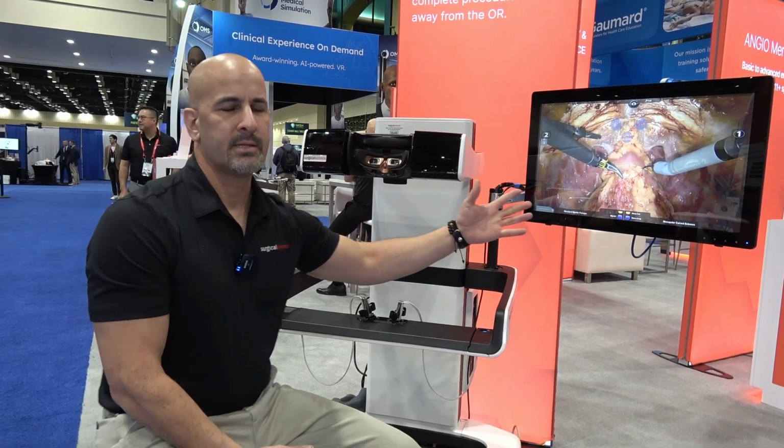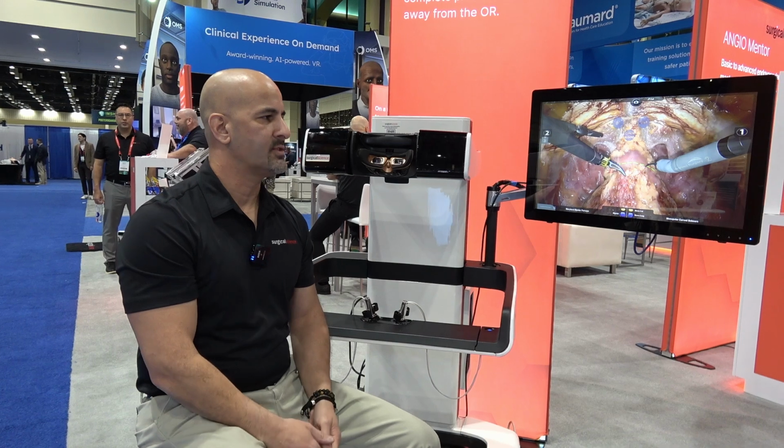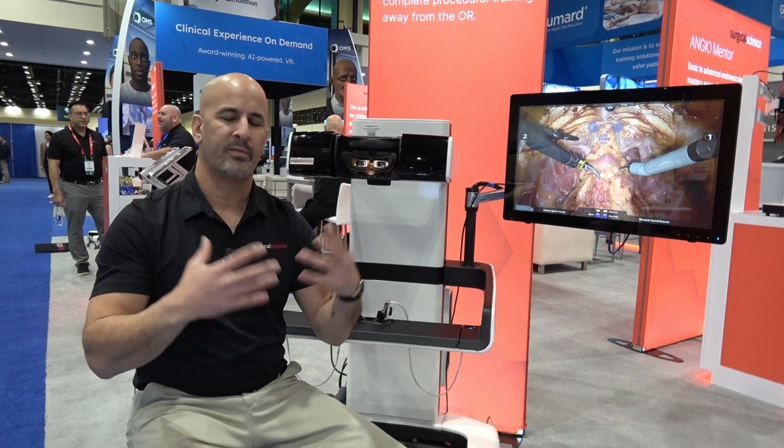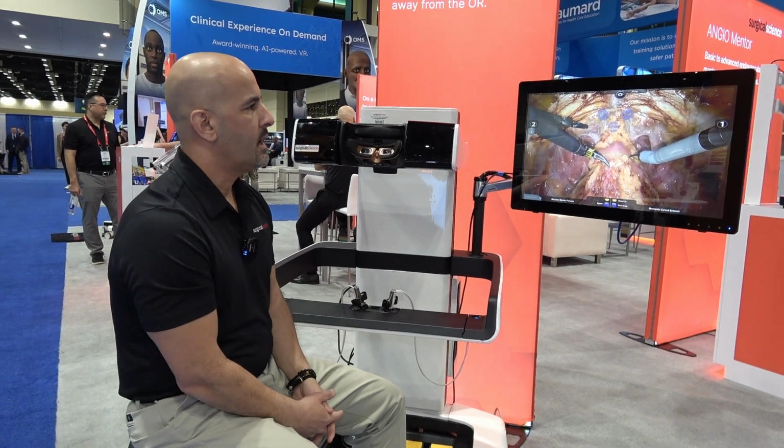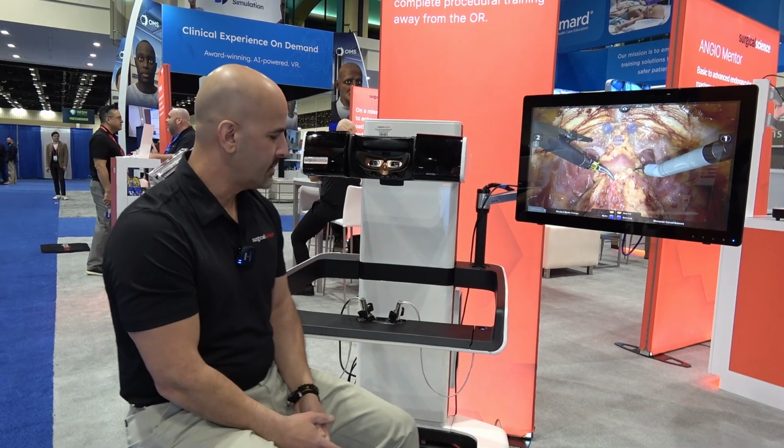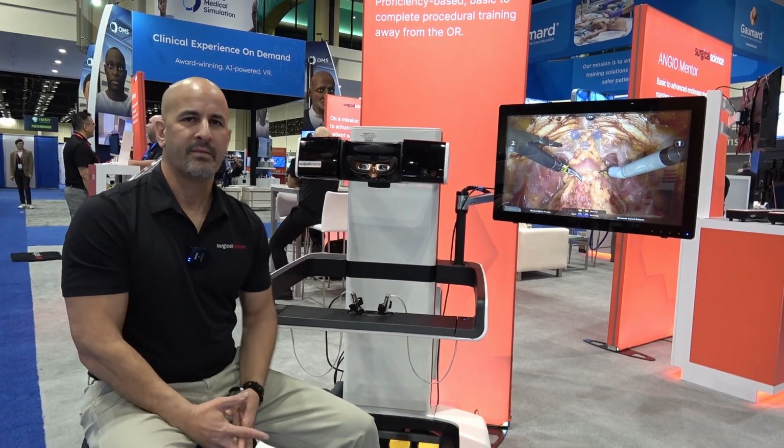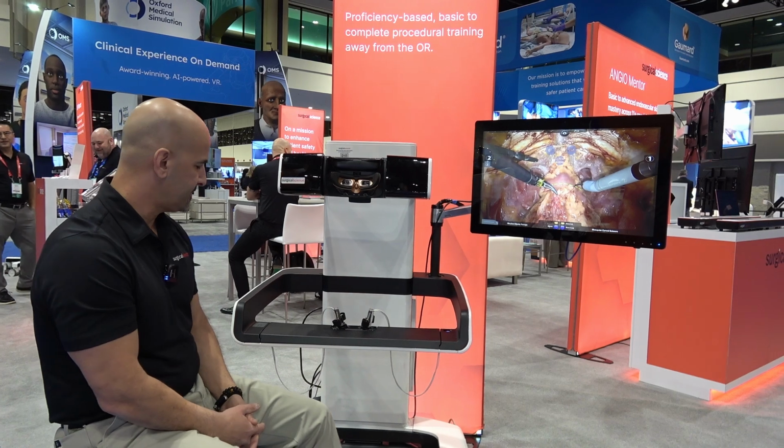There are multiple cases on the simulator. Of course, we have general surgery, we have gynecology, and we have a wide range of basic skills that you can work on the simulator, mimicking the entire environment of the robot itself.